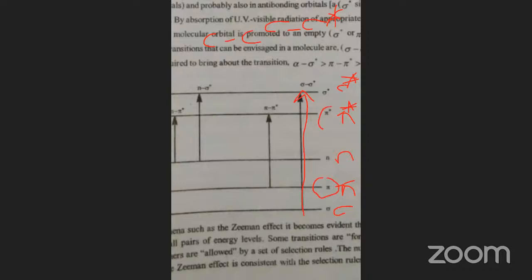So the electron jumps between the pi and pi star orbitals. In the case of carbon-carbon, it may have a double bond or triple bond. If the carbon-carbon has a double bond or triple bond, there is a possibility that the electronic transition takes place between the pi and pi star orbitals.